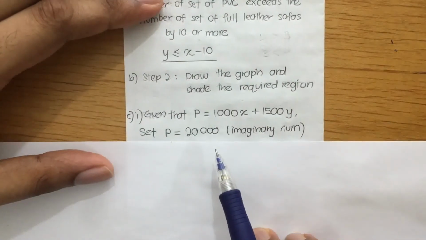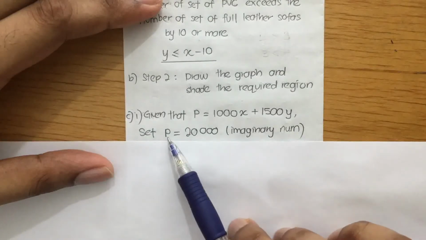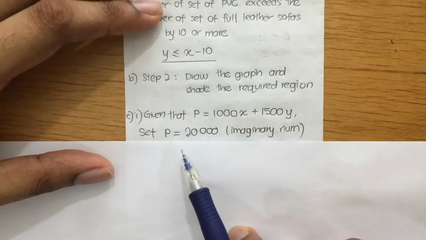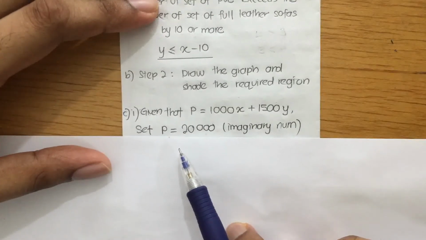But if you still don't get the concept, how do you get the appropriate number for here? You can use the LCM method. Still remember the lowest common multiple?